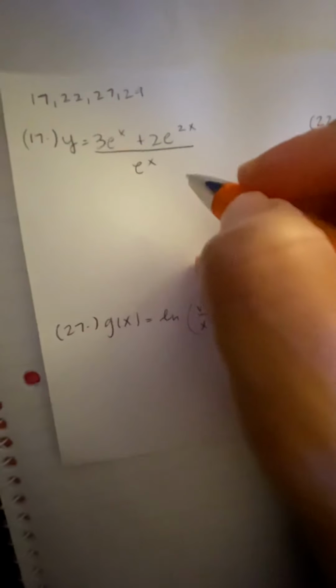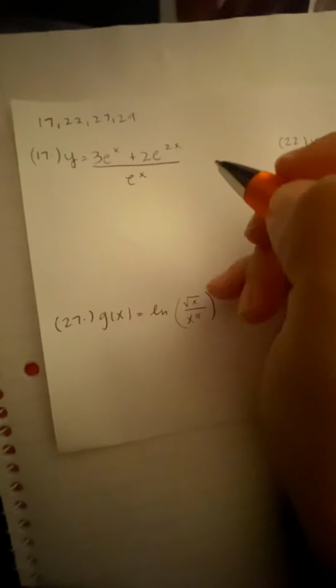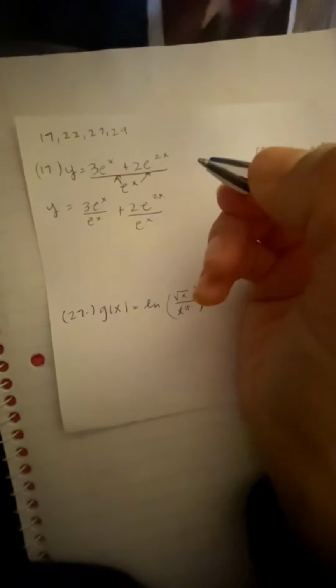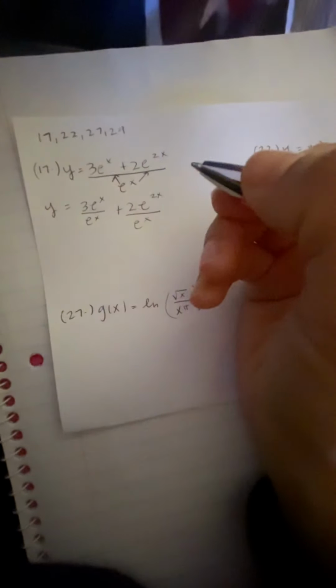Okay, so number 17, you have to remember 2 things. When you have a long fraction like that, before you differentiate, to make it a lot easier for yourself, you can break it up by giving the denominator to every term on your numerator. So I would have 3e to the x over e to the x plus 2e to the 2x over e to the x. Okay, so break it up into tiny fractions.